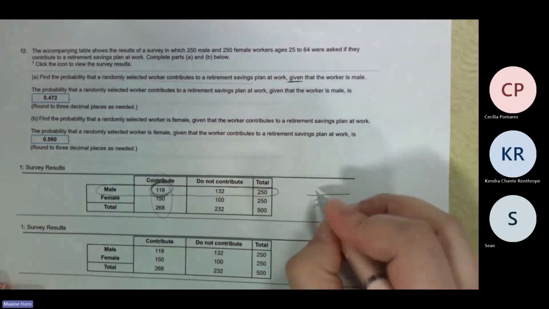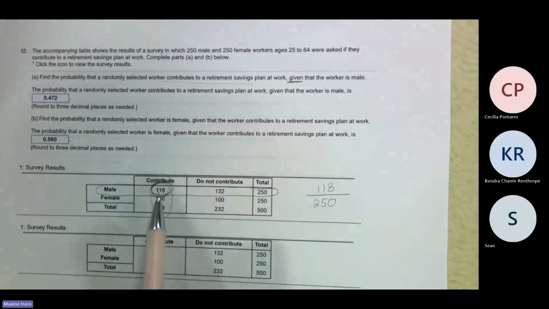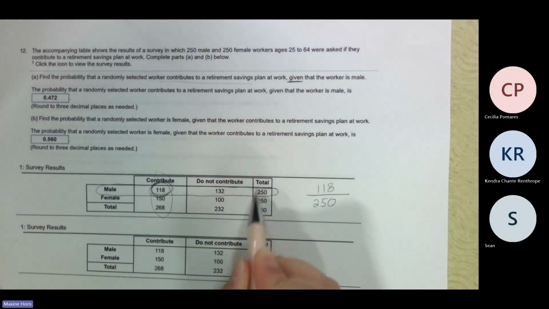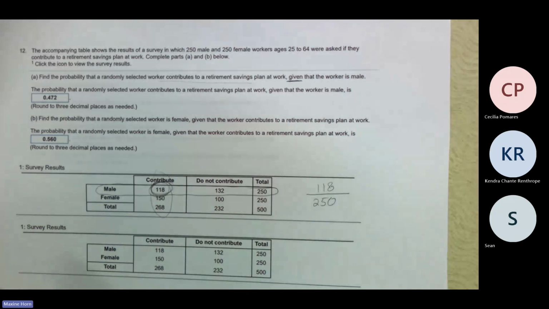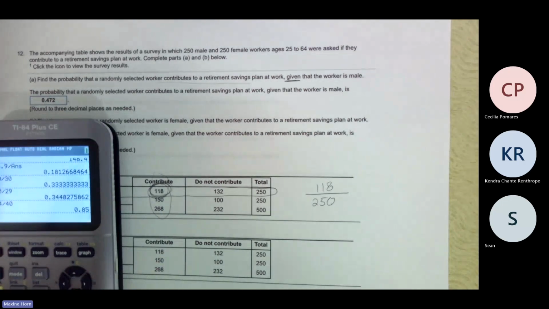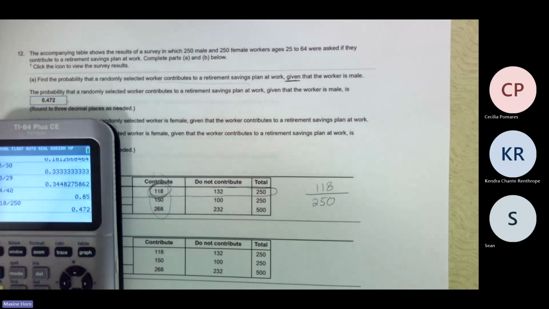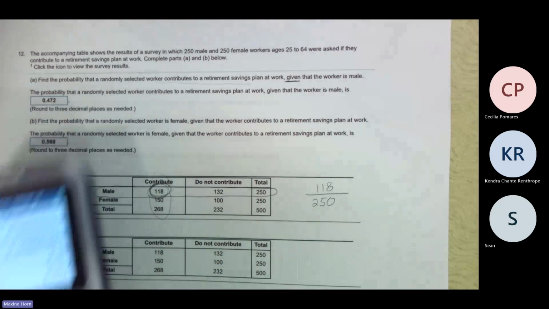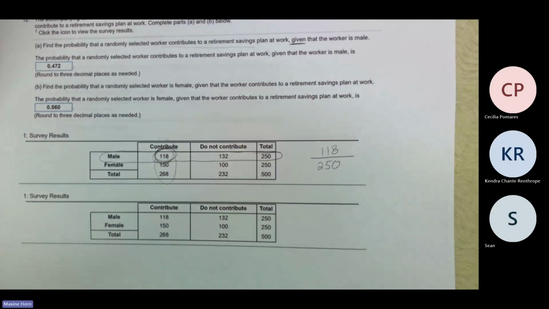We have 118 as the number of males who contribute. That's what goes in the numerator. The denominator is our given total. So that's how we're getting 118 over 250, which is 0.472. Okay, now we're going to do the same process with the next one.